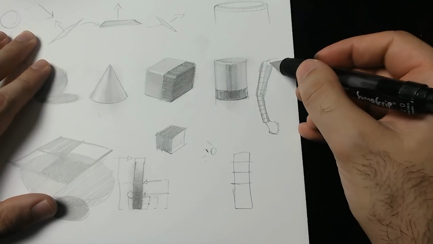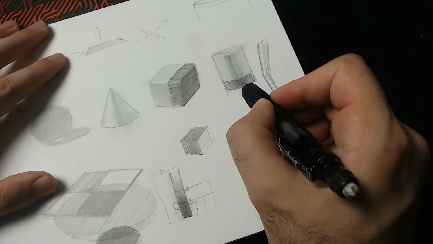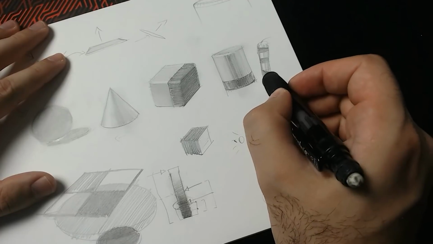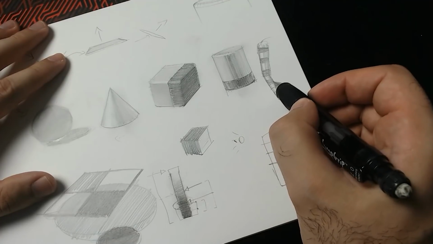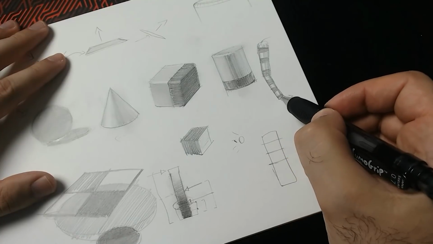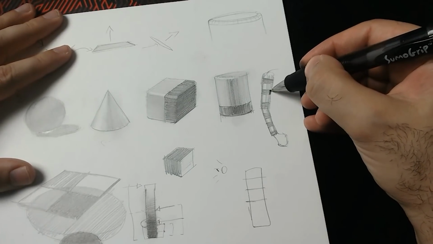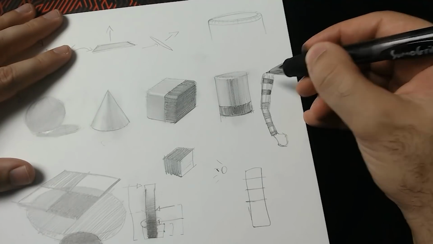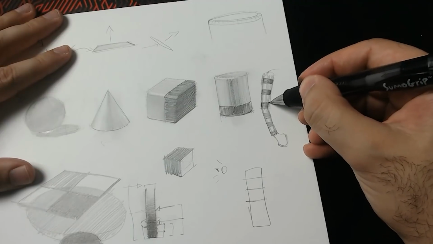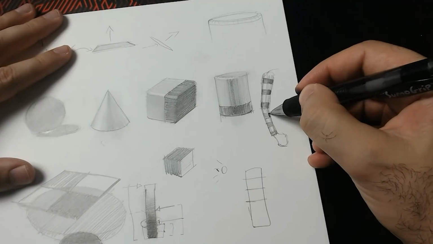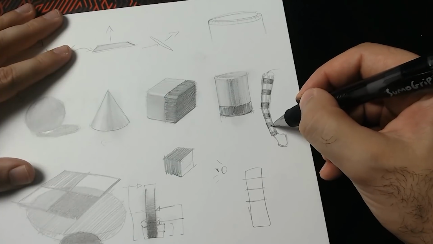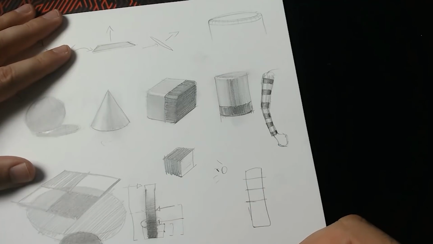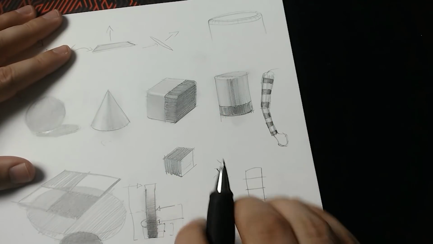Then I'll go to each stripe, and much like this, fill it in with one value. And then make the cylinder shading match. Same thing as we did here. Well, similar. And then there's a nice little optical illusion that happens that I absolutely love.